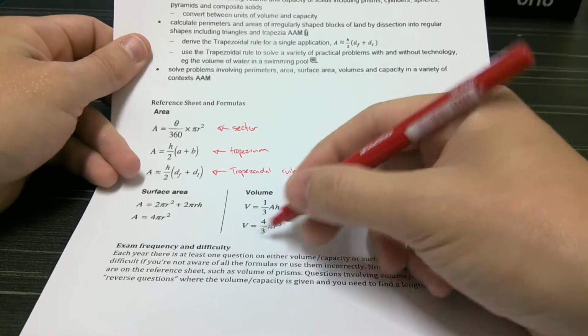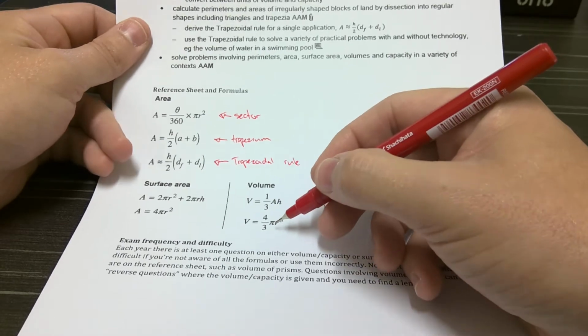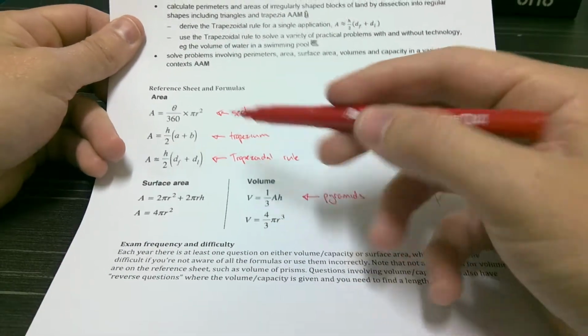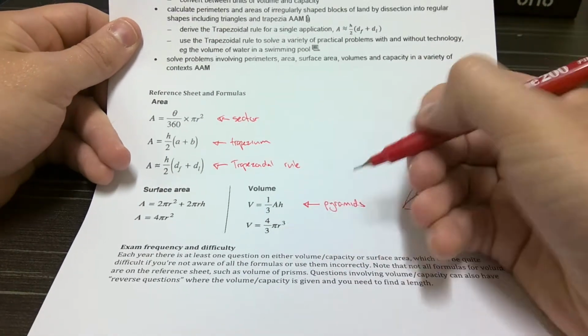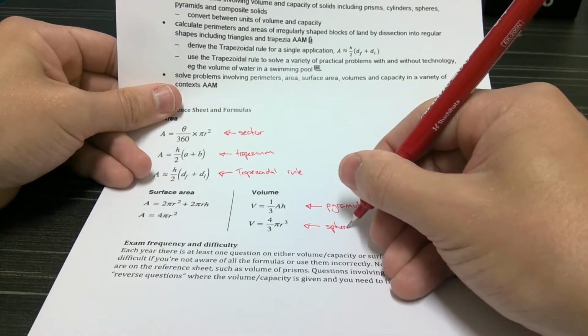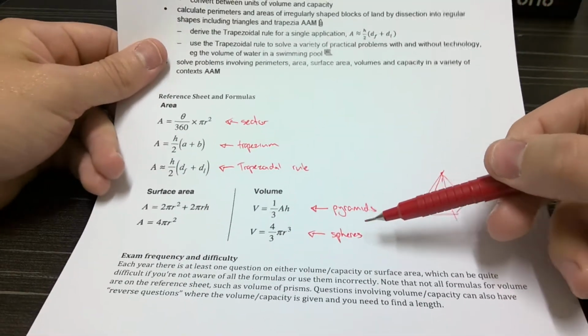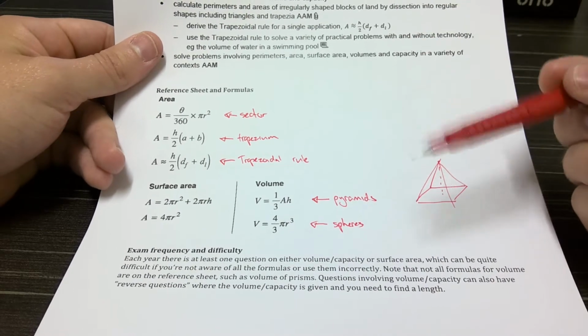And then, so looking at this one, 4 over 3 pi r cubed. So the pi r cubed should be a hint in itself. We know pi r squared is circles, so pi r cubed is spheres. And then you got the 4 over 3 as well. So that's for spheres. And of course, if we're trying to find the volume of a hemisphere, so half a sphere, we'll just halve that at the end.